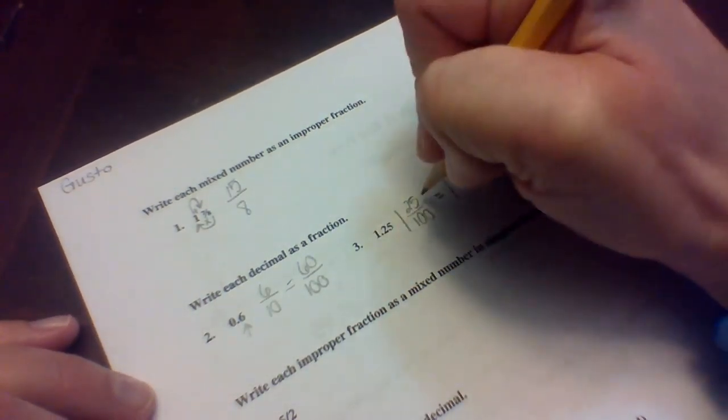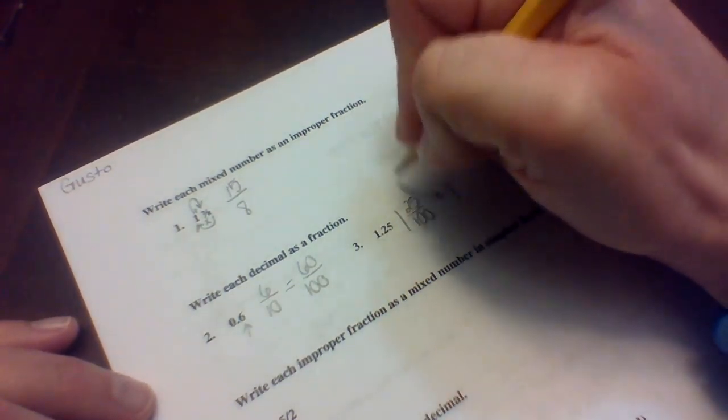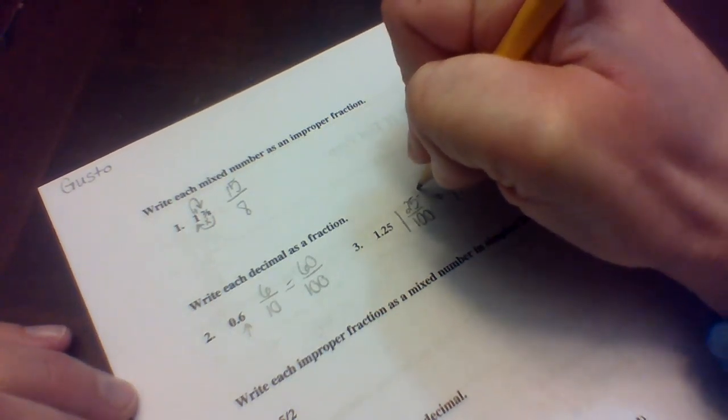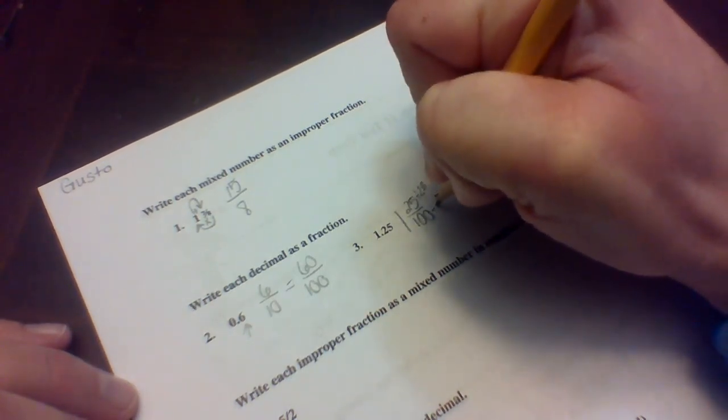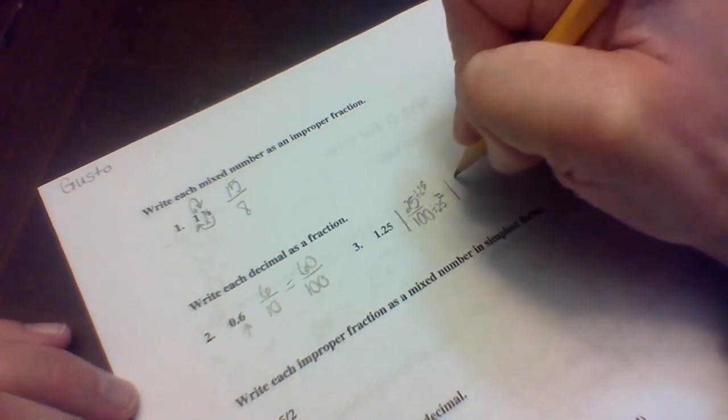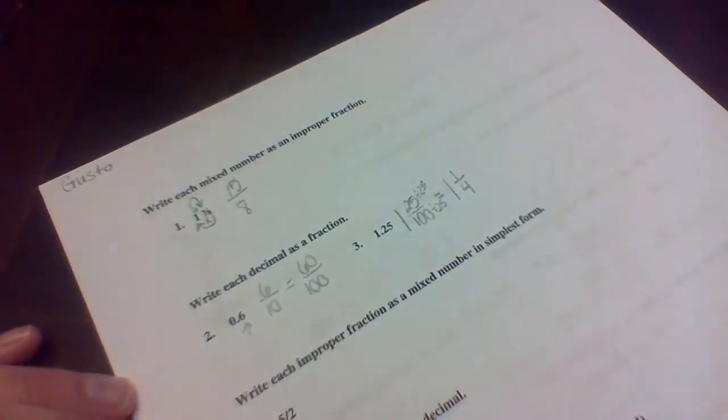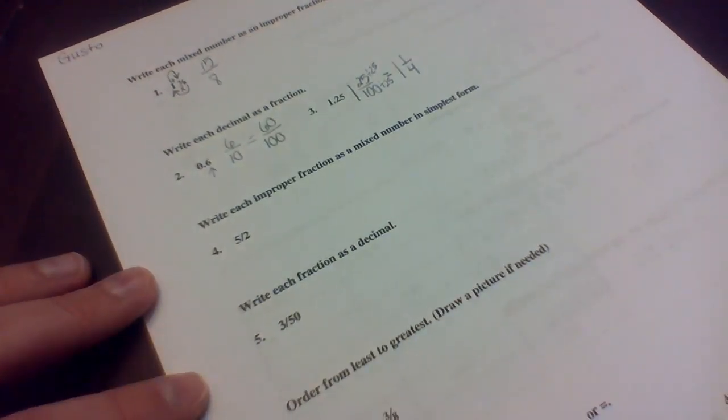Now, if you would like, you could simplify that. And of course, we could say, oh, 5 fits into this, 25 fits into this. We can do some division here. But you should simply know 25 hundredths is equal to 1/4. You are smart enough to know that.